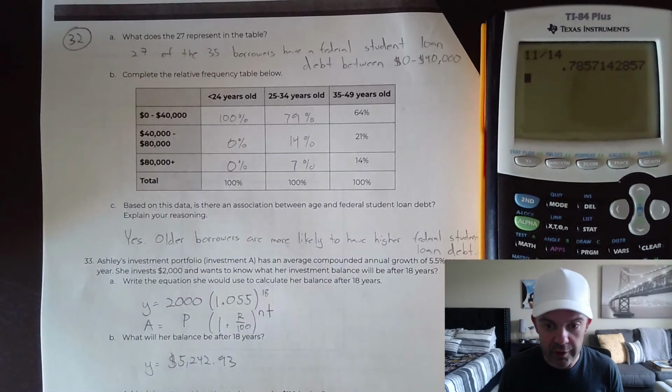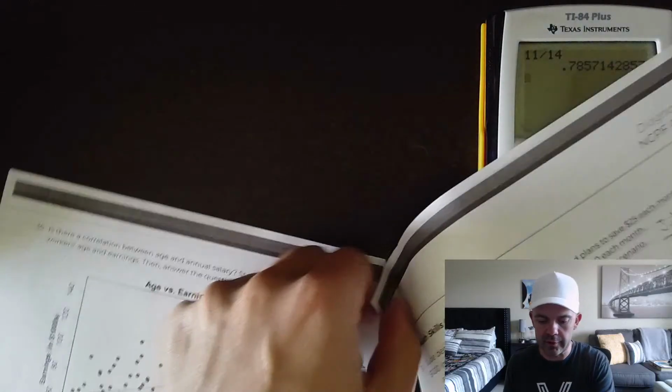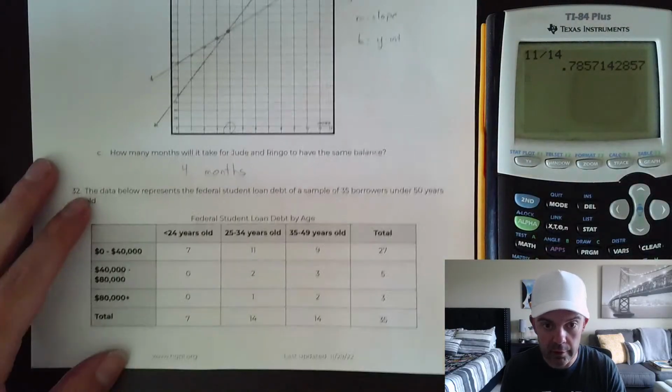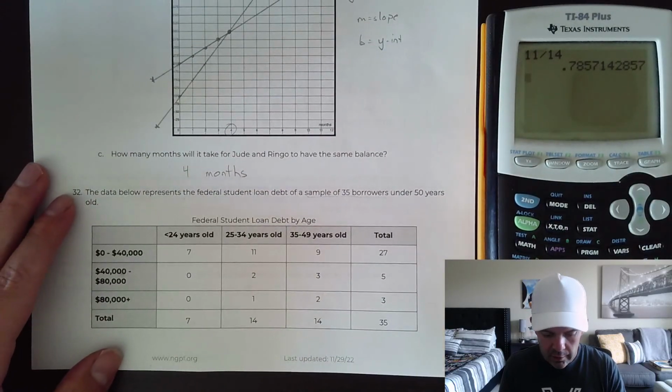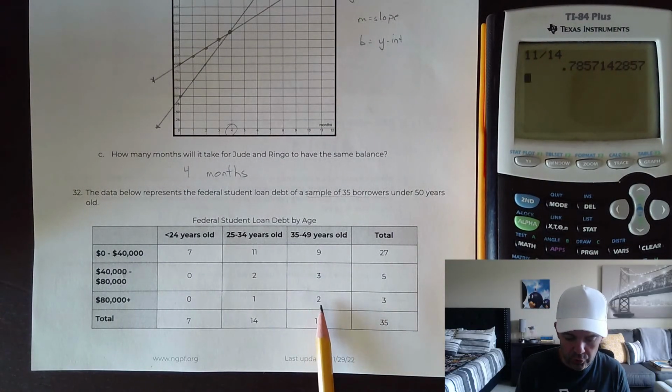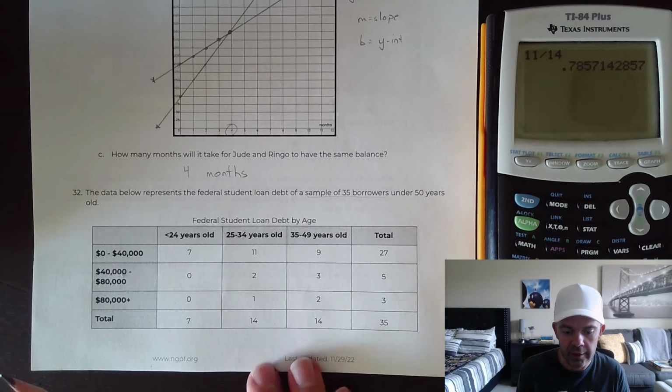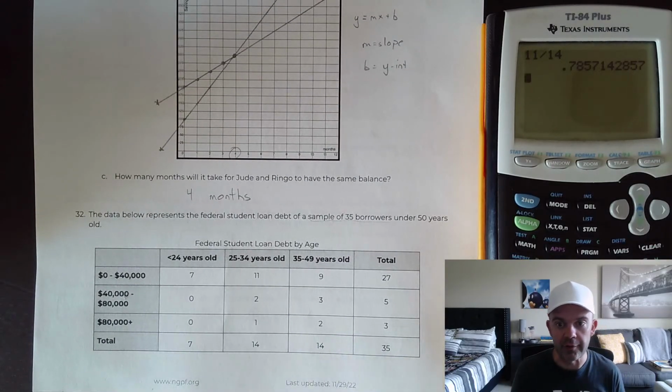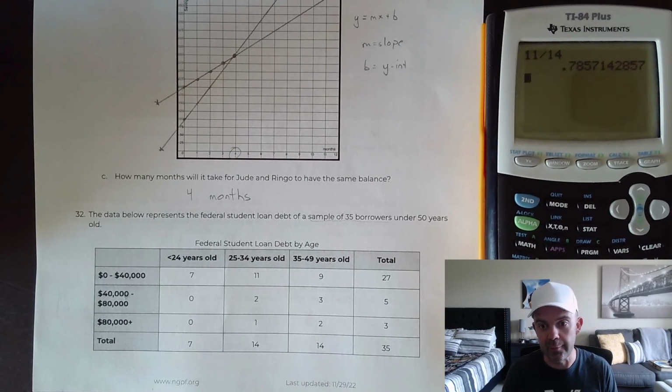So basically what you see from this table, let me go back to the other side really quick. What we actually saw is that the older you are, the more likely it is that you're going to have more student debt. In real life, there are a few reasons that might happen. Usually, younger people are going to college for the first time.